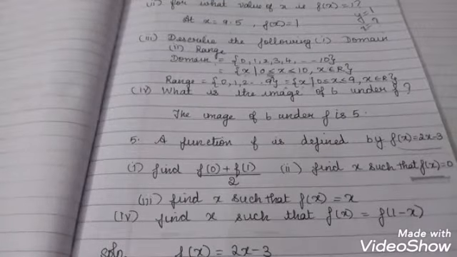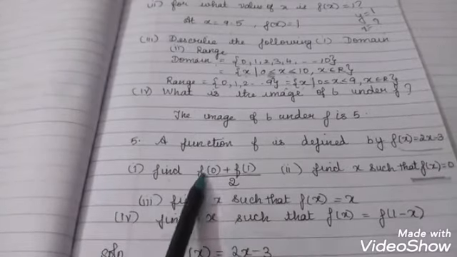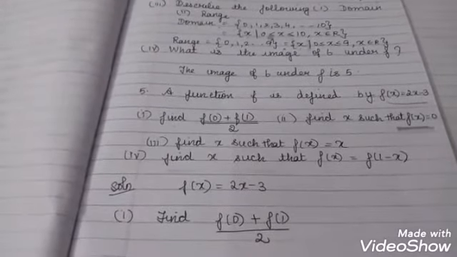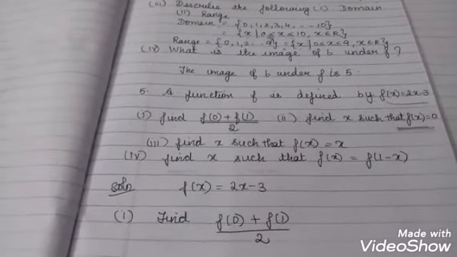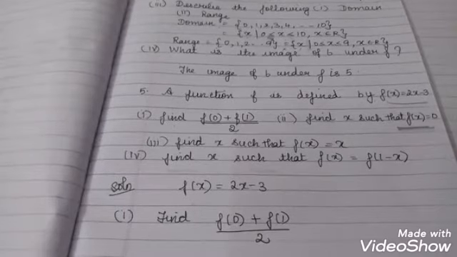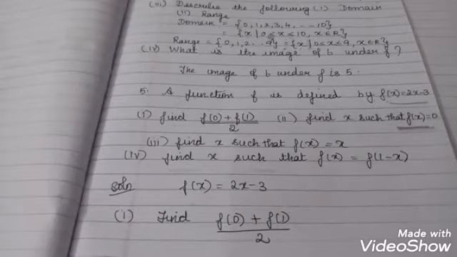Okay, so here first we'll do the first subdivision. By now I think you would have known how to find f of 0 and f of 1. So here we'll start the solution. What is given to us? f of x is equal to 2x minus 3. That only is given to us. And I'll have to find f of 0 plus f of 1 by 2.